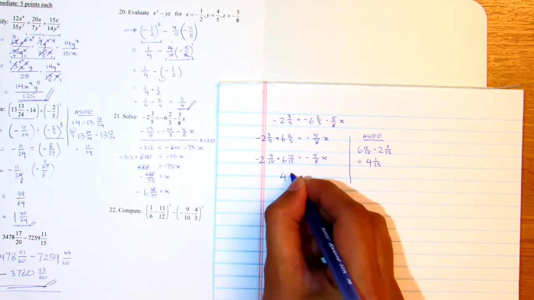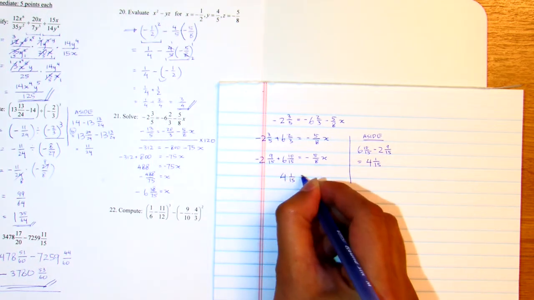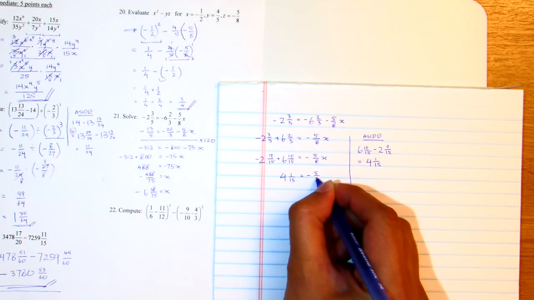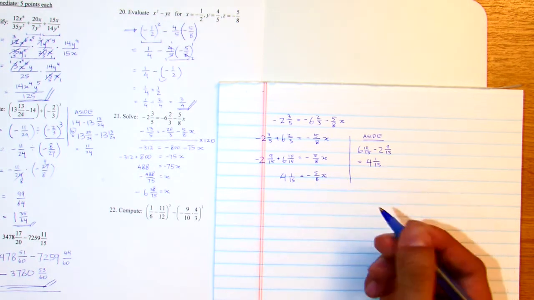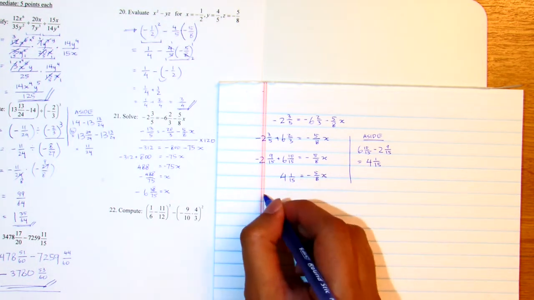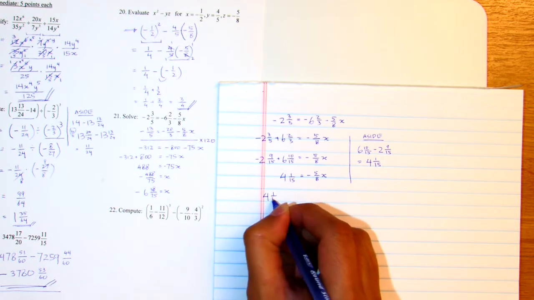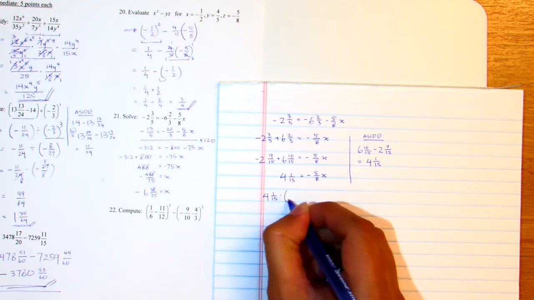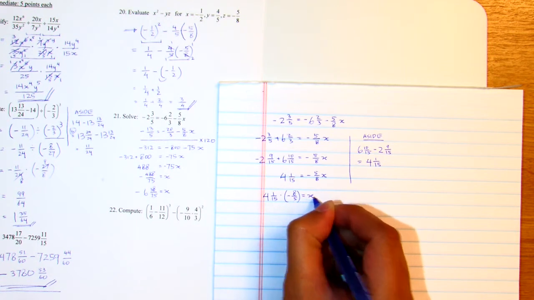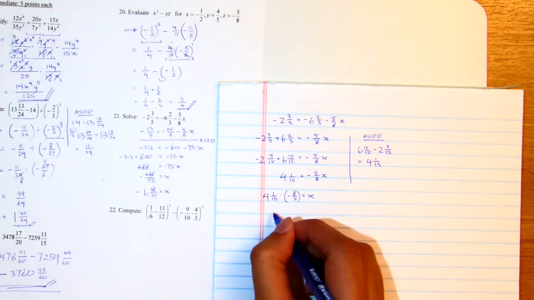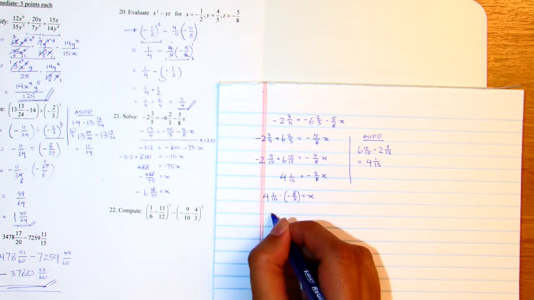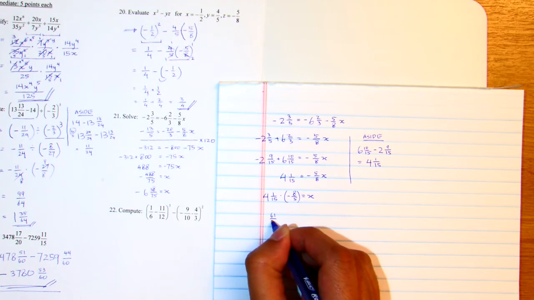Then I get 4 1 over 15 equals negative 5 over 8 x. The next thing I will do is multiply the other side by the reciprocal. Now, to multiply fractions with a mixed number, I need this to be an improper fraction first.